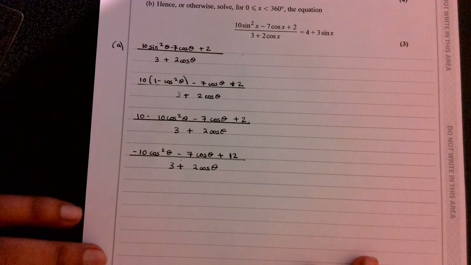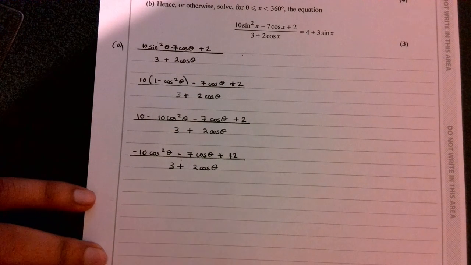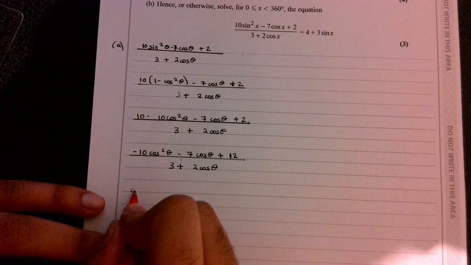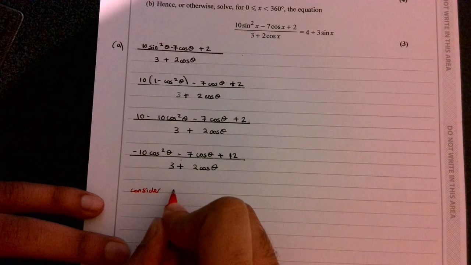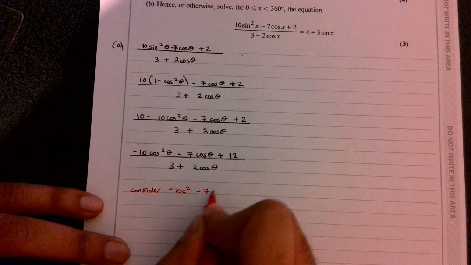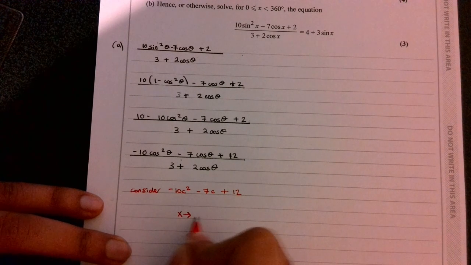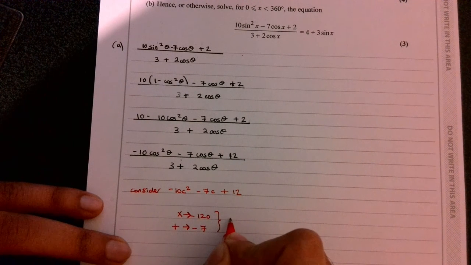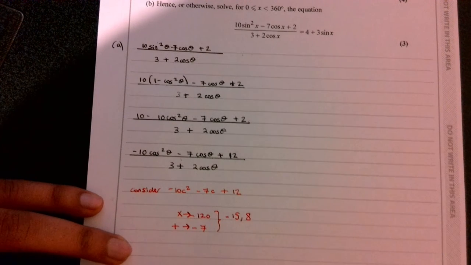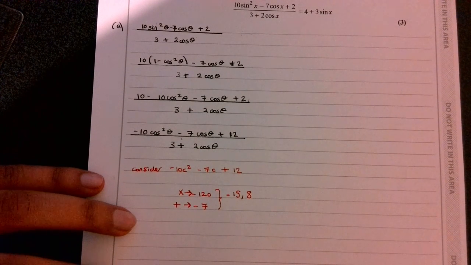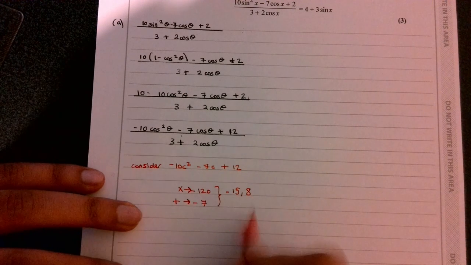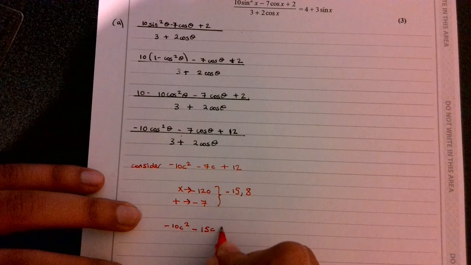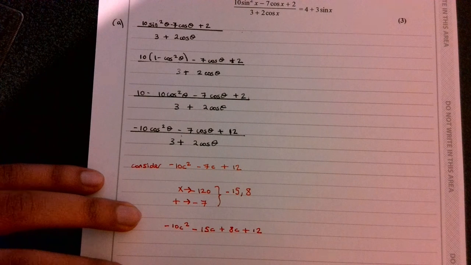Okay, now in terms of what this means, we can simplify the top by factorizing it. So if we consider over here minus 10c squared minus 7c plus 12, we require two numbers which multiply to give minus 120, which add to give minus 7. Those two numbers would be minus 15 and 8. So in terms of what this means, if we rewrite the minus 7c in terms of what we've just found, we have minus 10c squared minus 15c plus 8c plus 12.